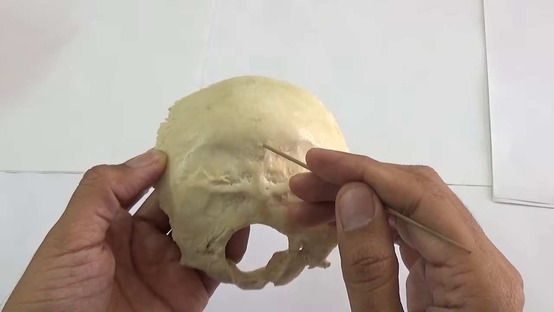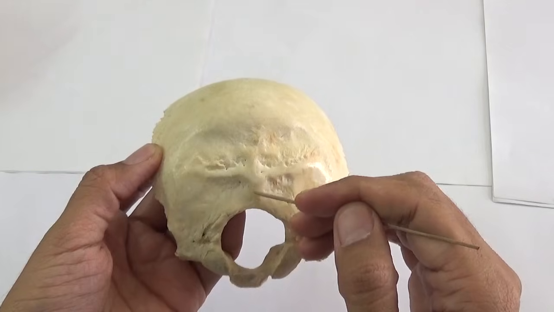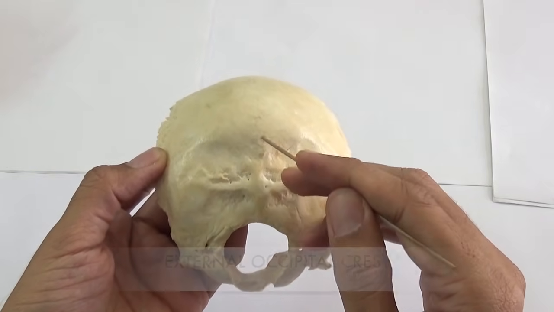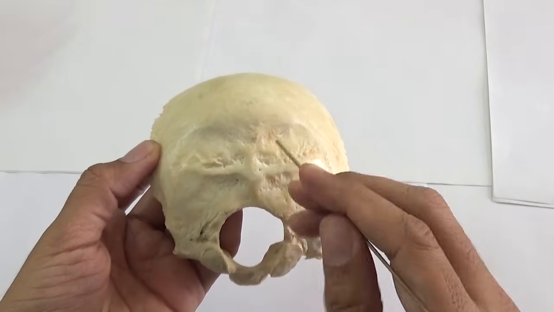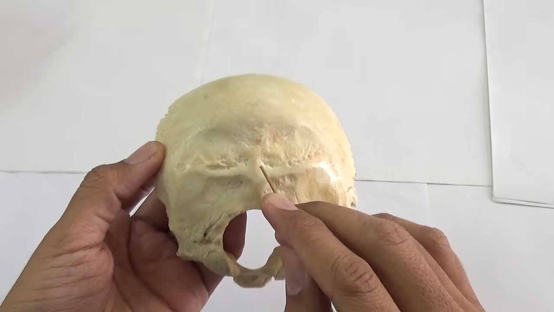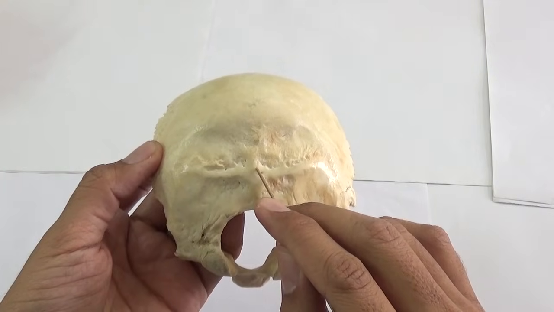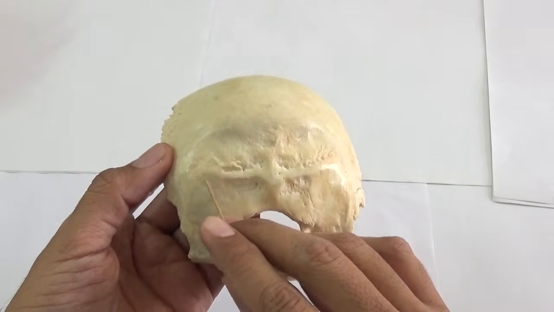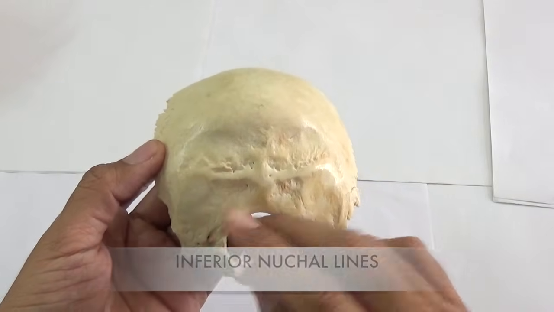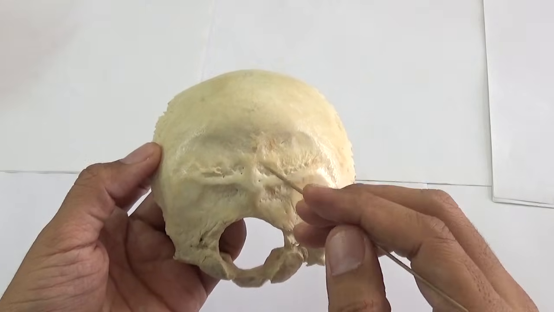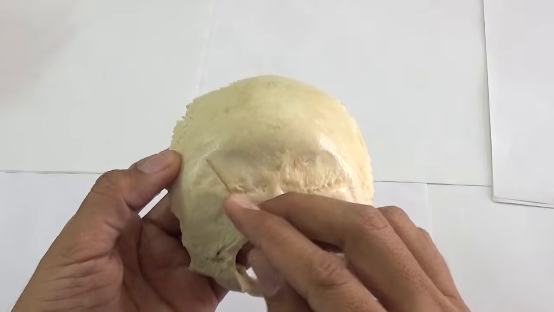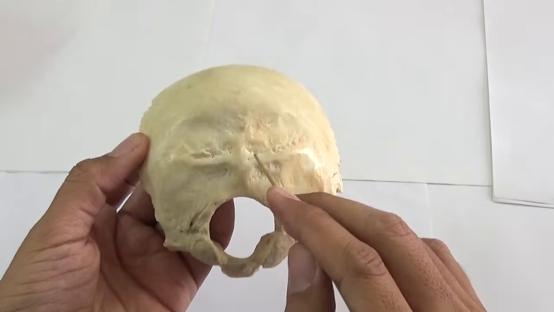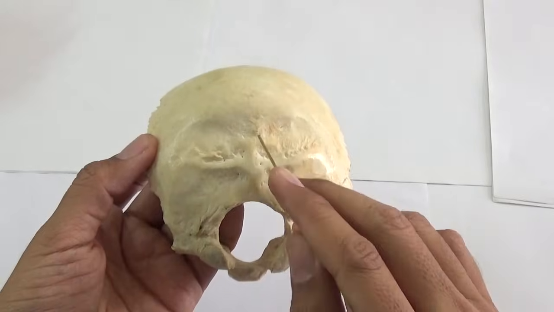One thick bony ridge extends from inion to the posterior margin of foramen magnum in the midline, and that is termed the external occipital crest. From midway along this external occipital crest on either side, two other lines run. These are termed the inferior nuchal lines. So basically there are three pairs of nuchal lines: two superior nuchal lines from inion, two highest nuchal lines again from inion, and two inferior nuchal lines midway from the external occipital crest.